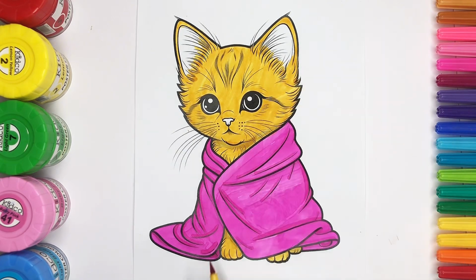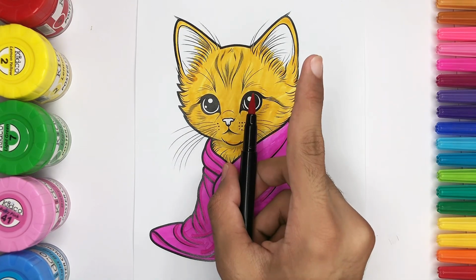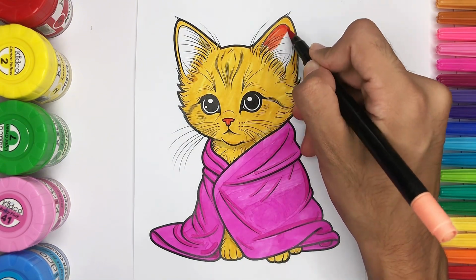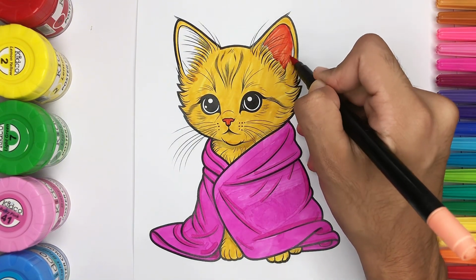Old MacDonald had a farm, peach color, E-I-E-I-O. Old MacDonald had a farm, E-I-E-I-O.